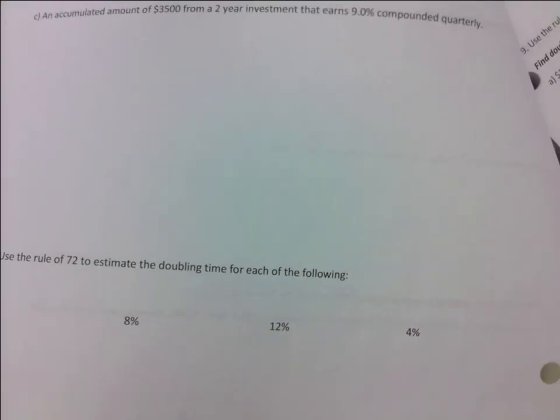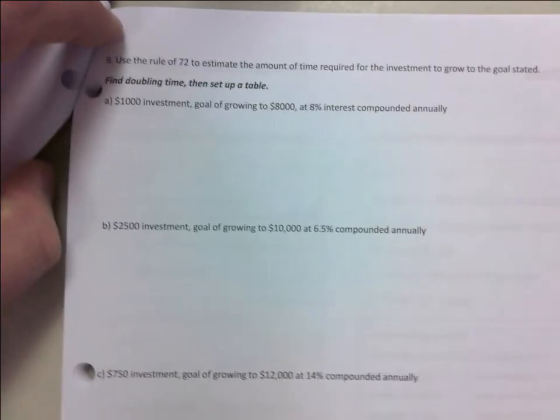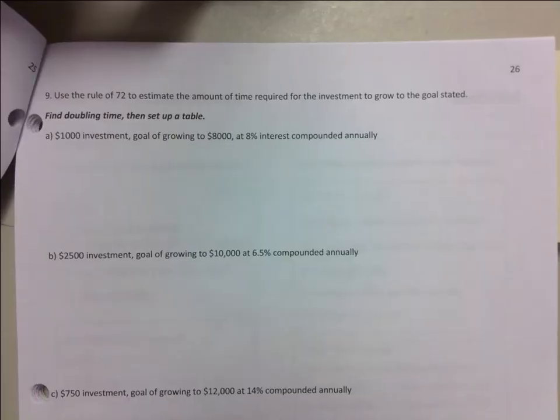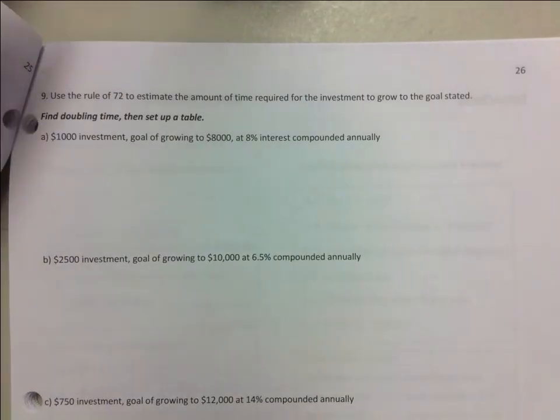Can I ask you to go to page 26? And try that real quick. So I'll do one with you because I know it's still early in the game here.